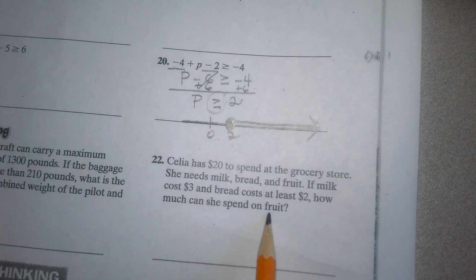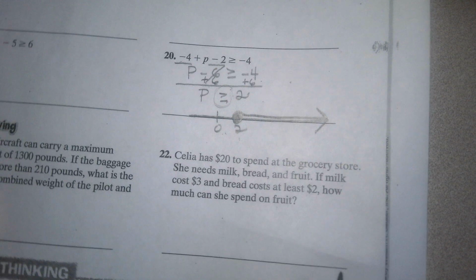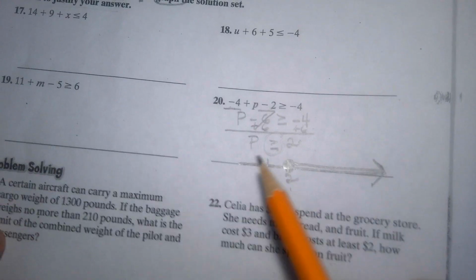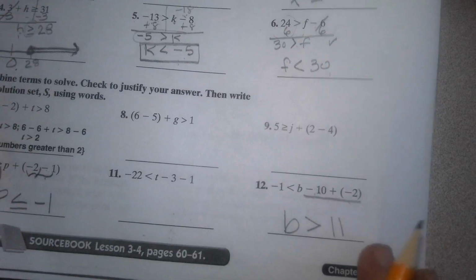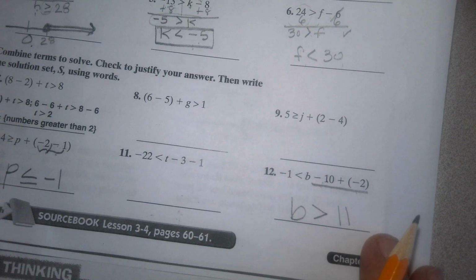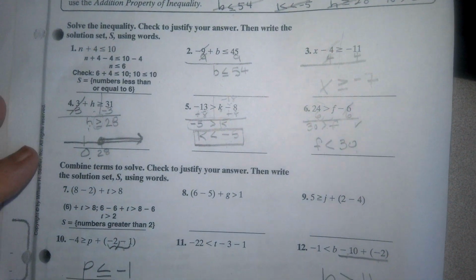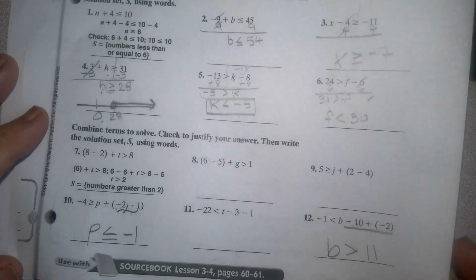So I'm not going to worry about the word problems. If you want to do those as extra, the mixed up answers are there. But if you could do down to 20, do anything on the front that we didn't do. You don't have to do the word problems. You don't have to do the bottom, the critical thinking.